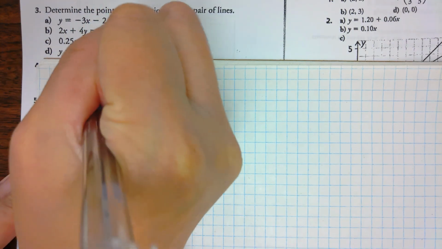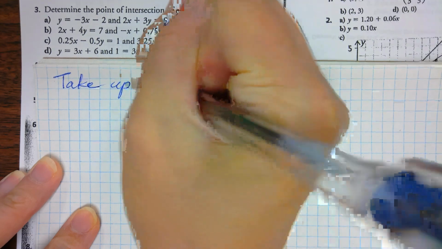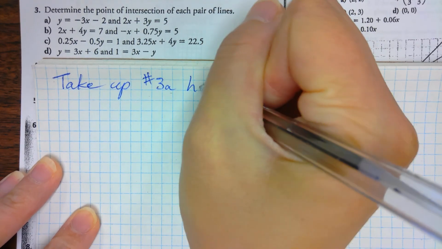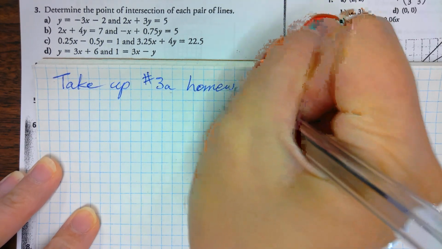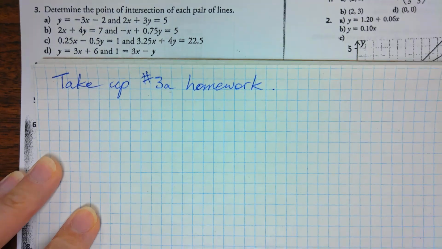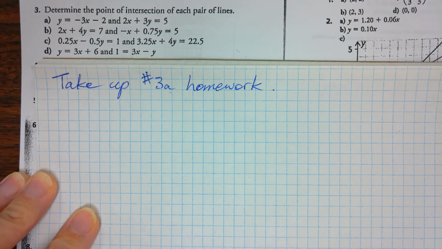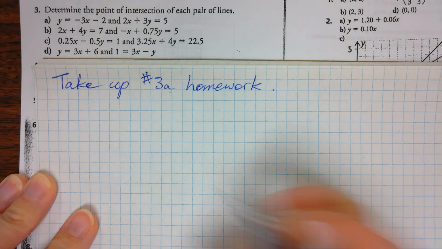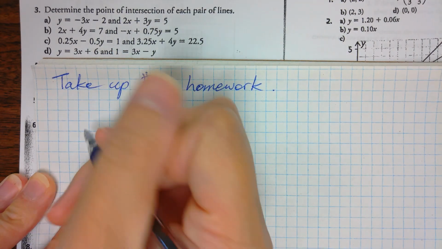Let's take up number 3A from the homework. Remember yesterday I told you you can use Desmos to help you with these, but for the first one, for the sake of the review, I just want to graph it with you guys by hand.